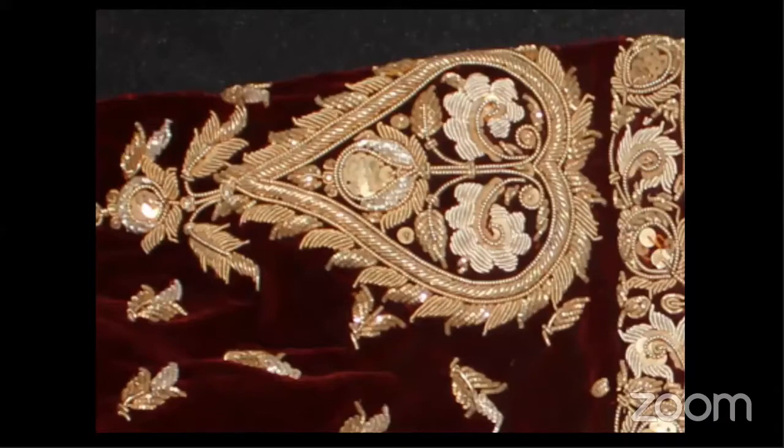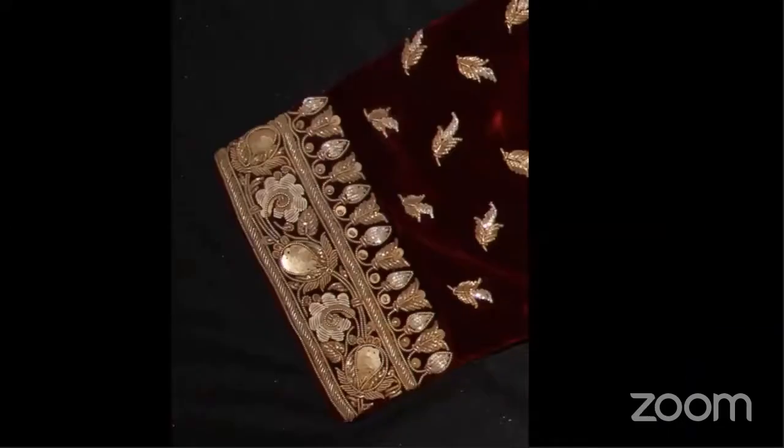Zardosi embroidery refers to the process of using metallic bound threads to sew embellishment on various fabrics. These are very heavy and intricate styles of design, brought to India by the Mughals.